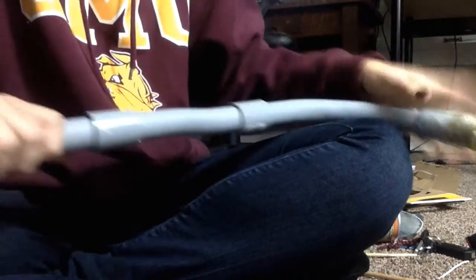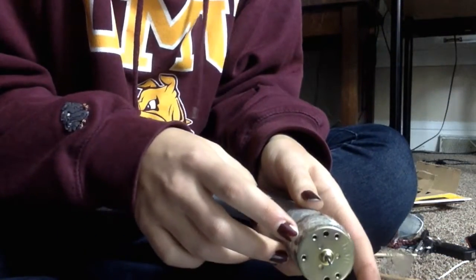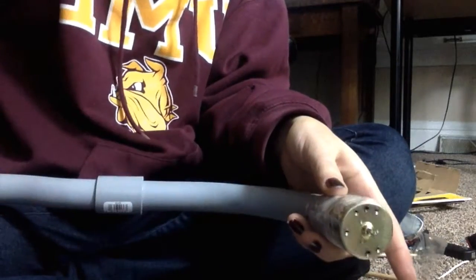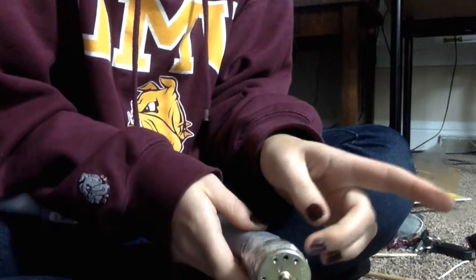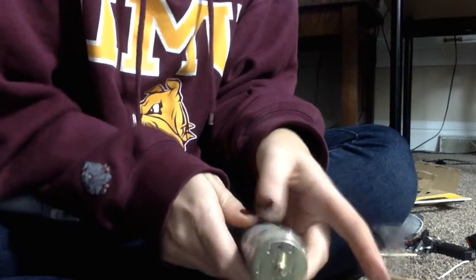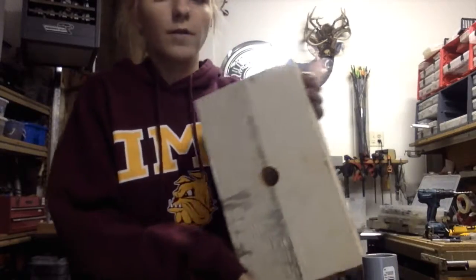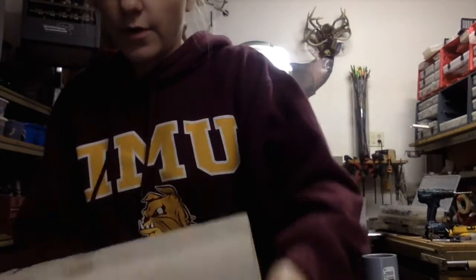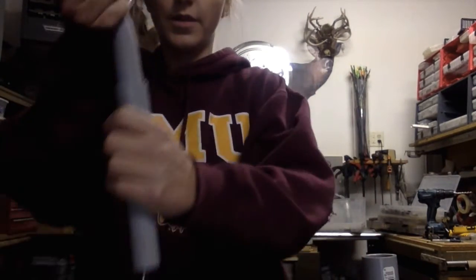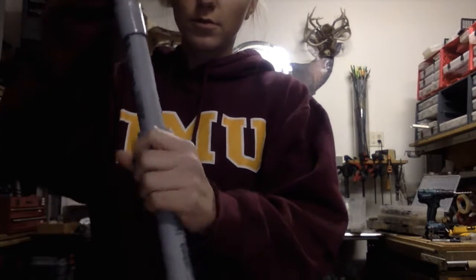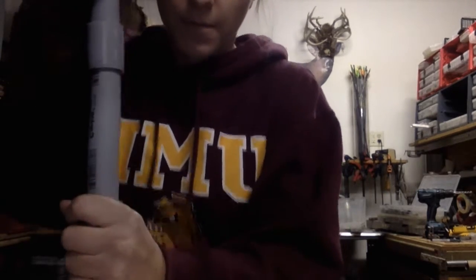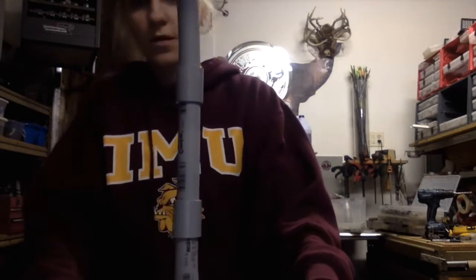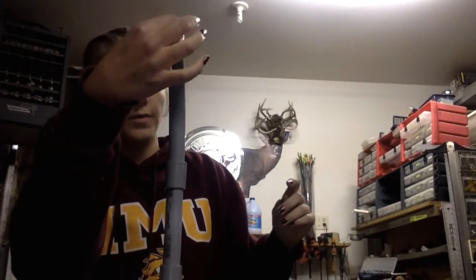So I'm starting off with taping a motor to my PVC pipes here. It's a 12-volt motor that I picked up at the Axeman. I built kind of a platform or a stabilizer to be able to put this into, so that this will be able to hook up to the propeller.